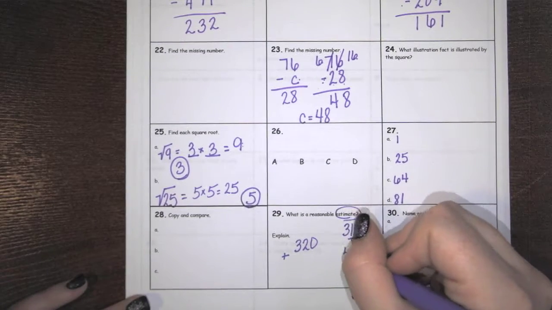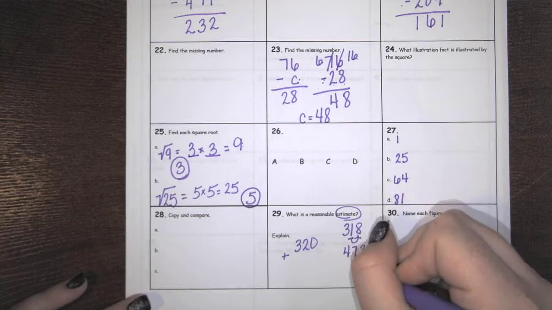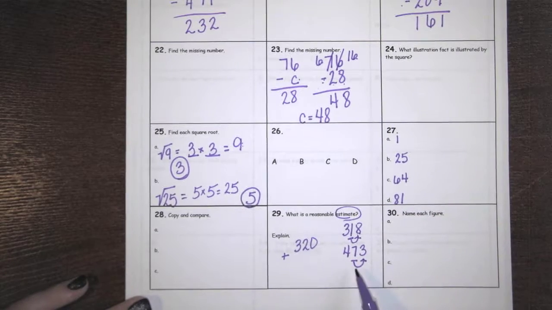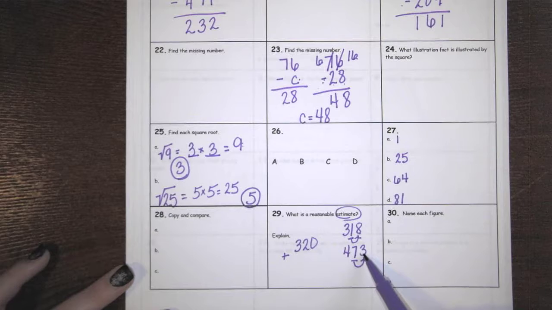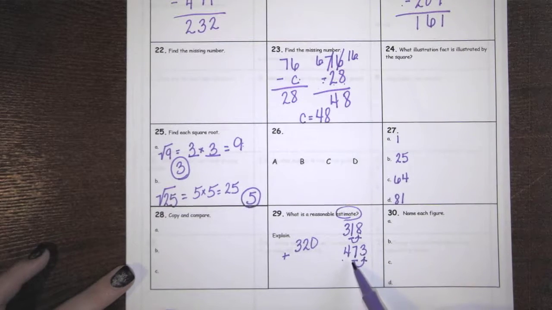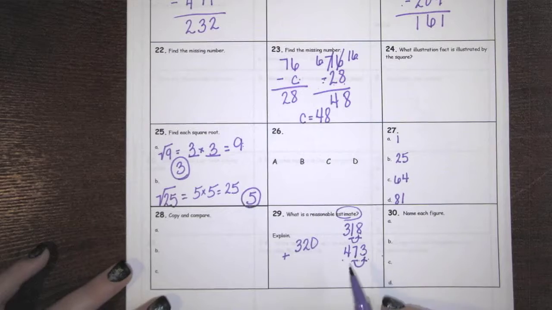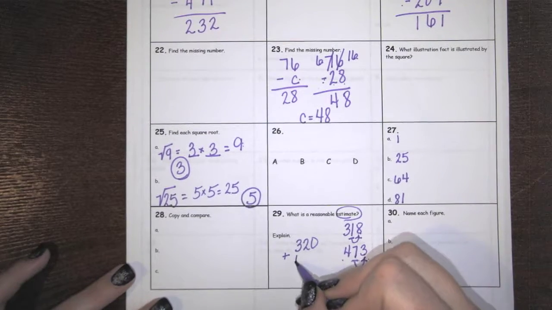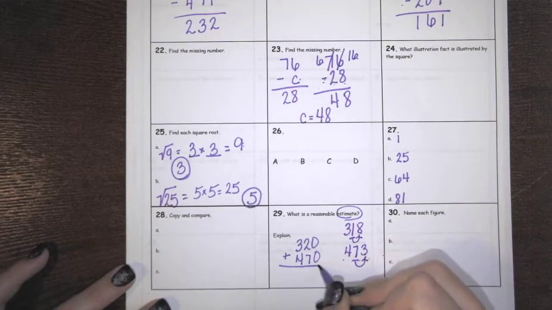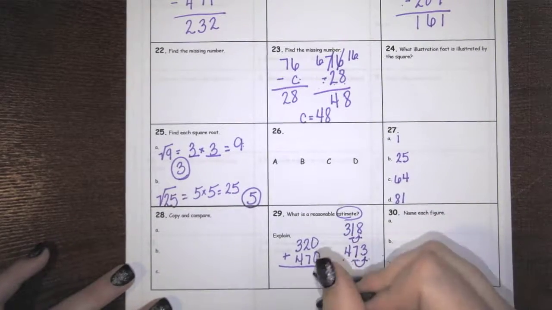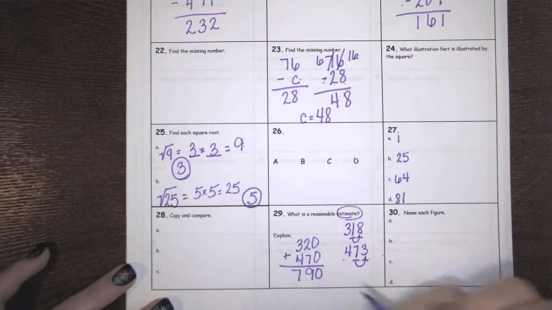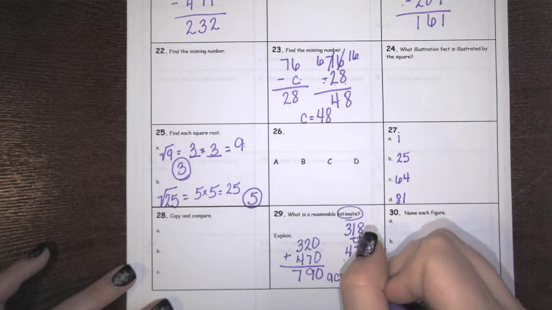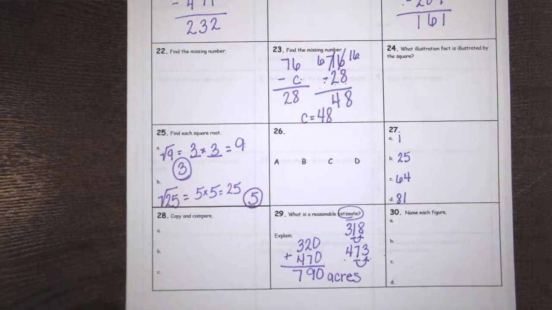The next number we're going to round is 473. Right. 3. Does that cause 7 to stay 7 or become an 8? It would take us 3 steps to get back to the number 7, or 7 steps to get to the number 8. We are closer to the number 7, 470. We're adding. 2 plus 7 is 9. 3 plus 4, 790 acres.